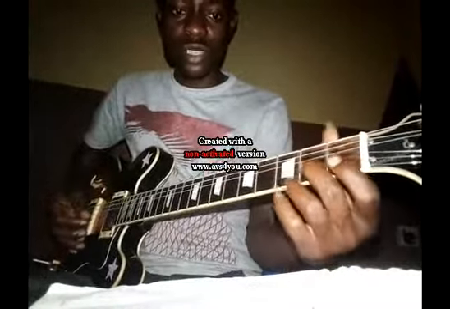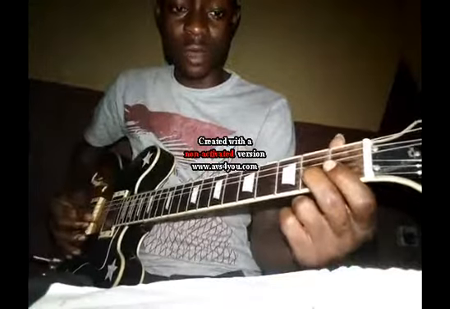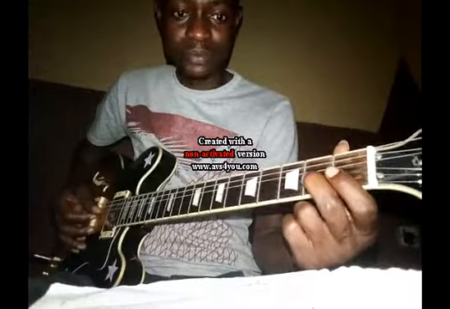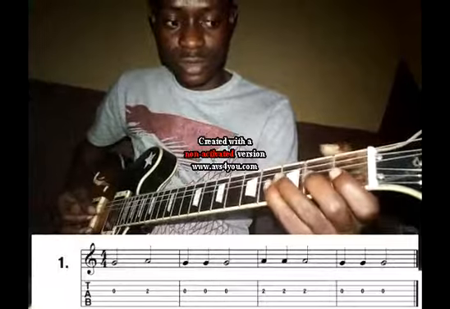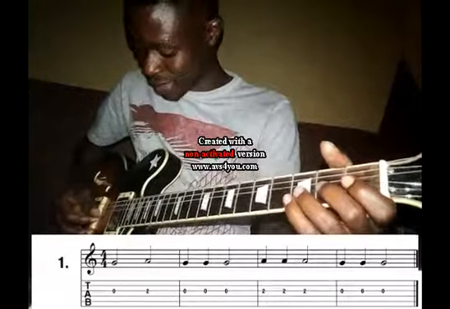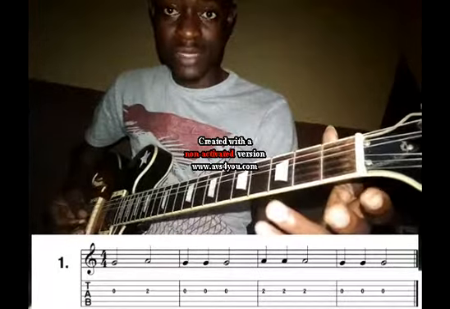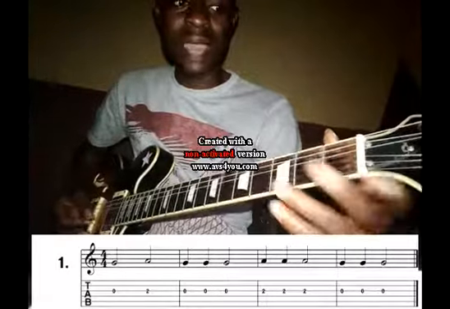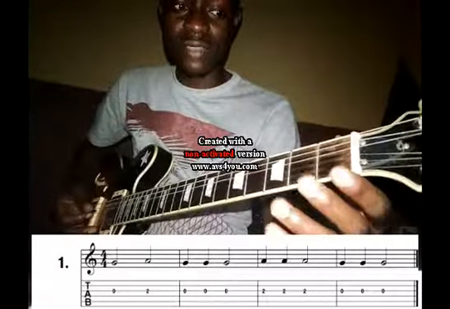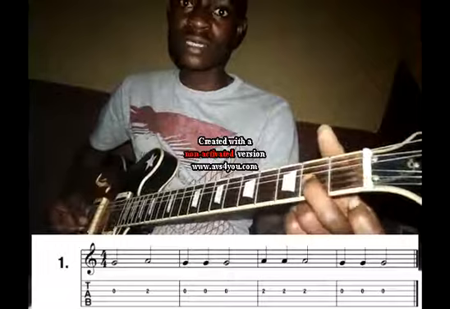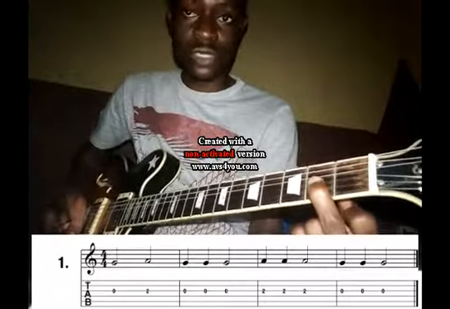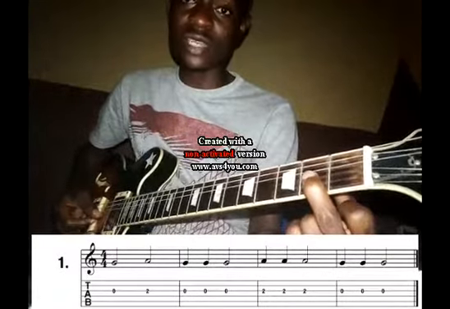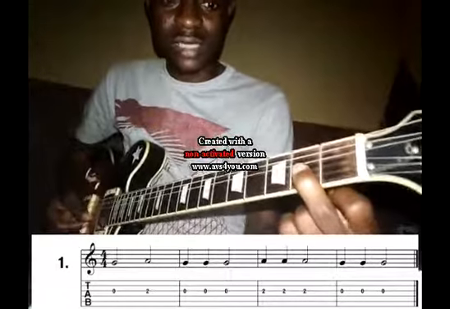Okay, so now exercise number 1. I have something like this. Like I said, G is open and A is here on the second fret. Those are the 2 notes we'll be talking about. So now let's start.